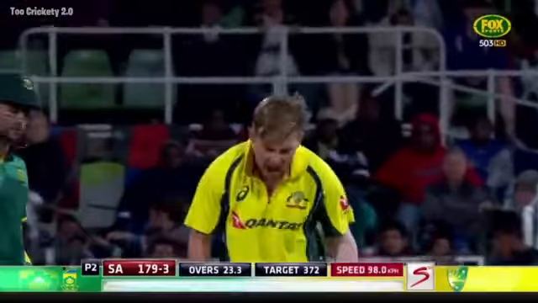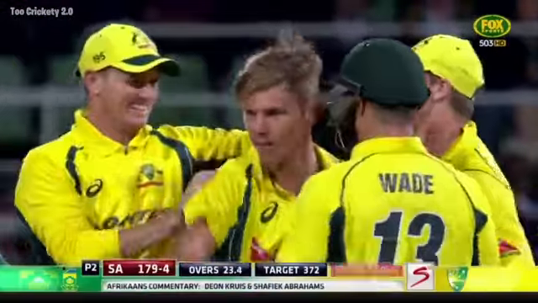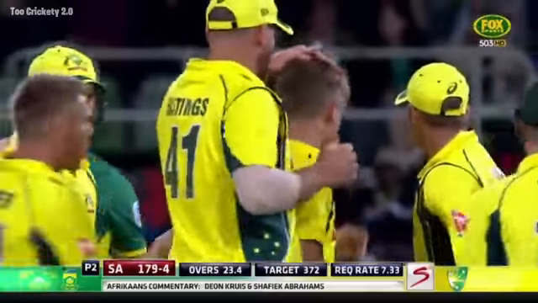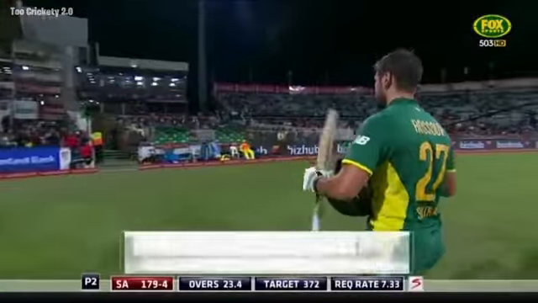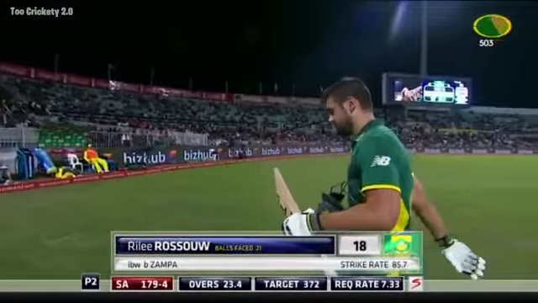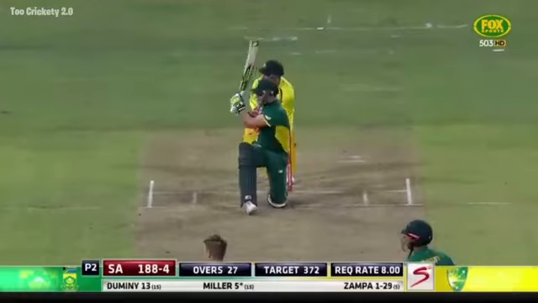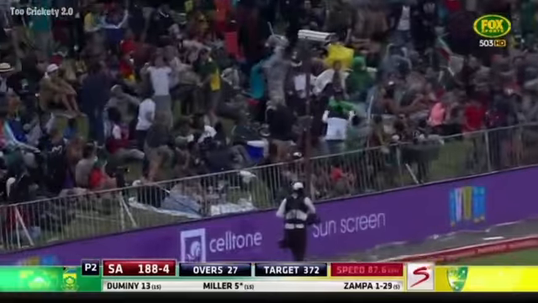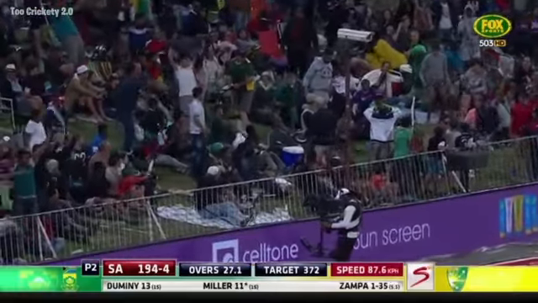That'll be close. No, it's not close. It is out. Finger goes up. The reverse sweep again. In the first match as well, when he was going well, and again today, gone for 18. Smashed away. Beautiful shot. Went out of there like a rocket.